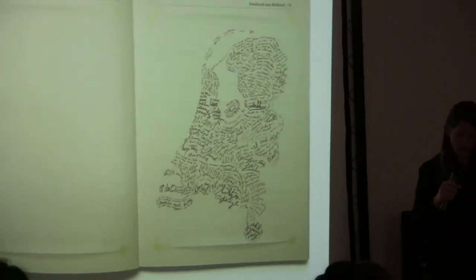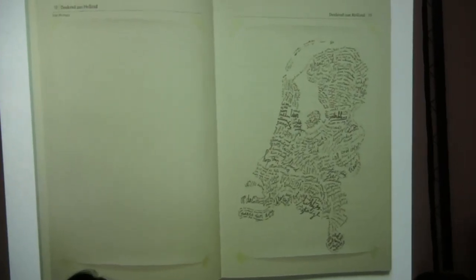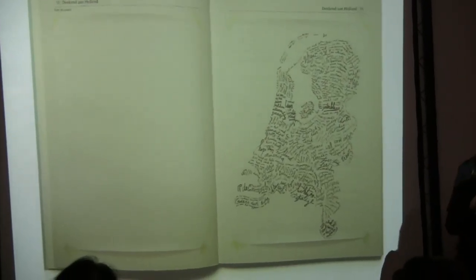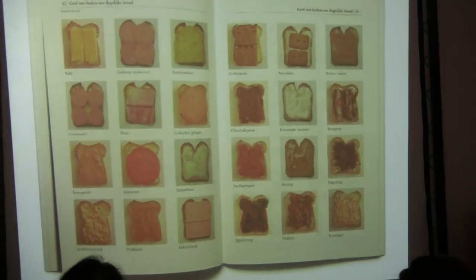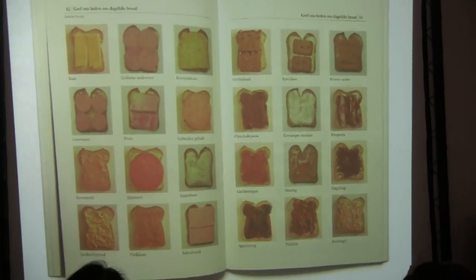Dutch memories, because there's a Dutch poem called Denken aan Holland, thinking of the Netherlands, and she filled in the Netherlands with her own memories to these places. Give us today our daily bread. Doesn't need explanation.